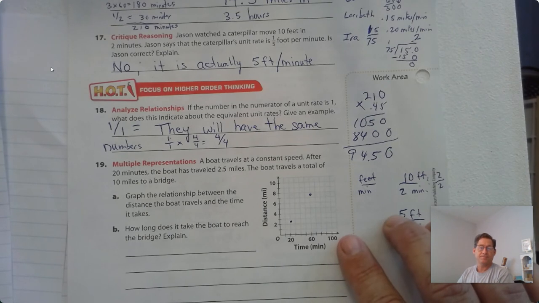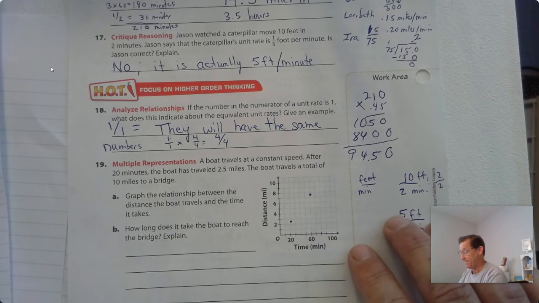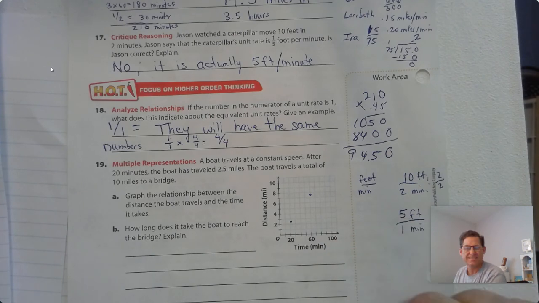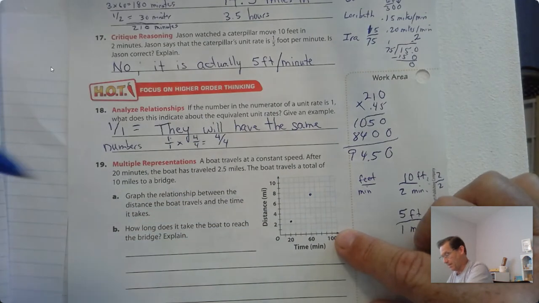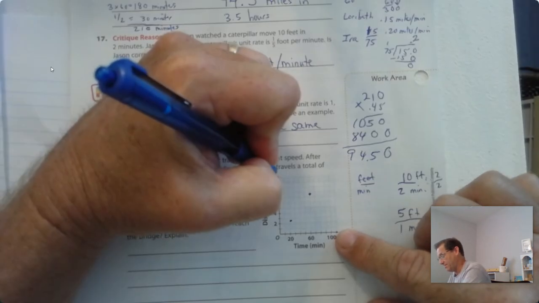After 100 minutes, that would be 20 minutes times 5. So 2.5 times 5 would be 12.5, right? So after 100 minutes, we'd have 12.5 miles.